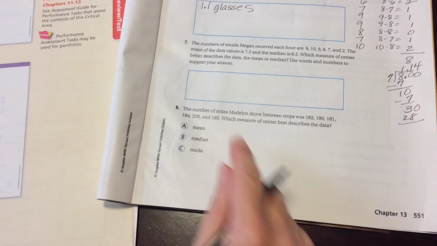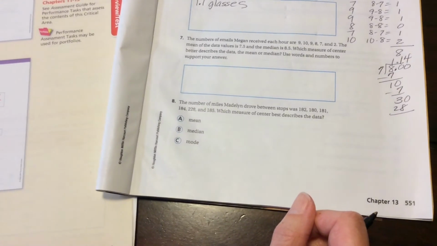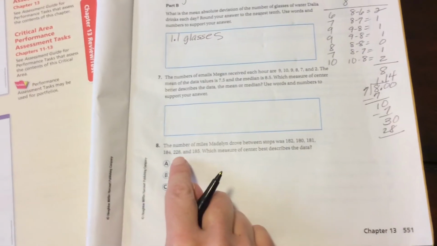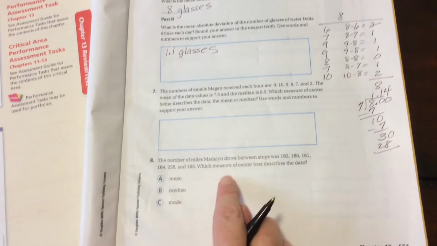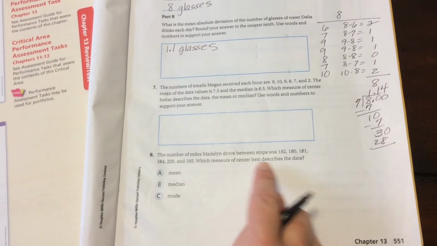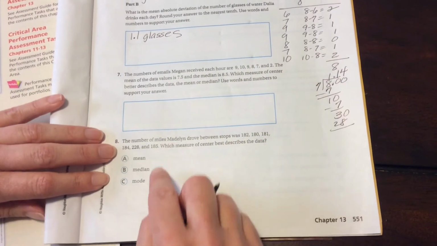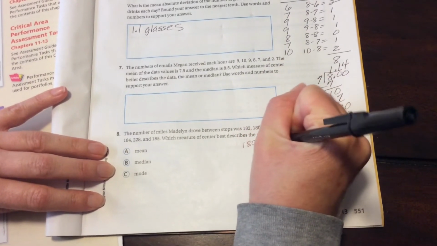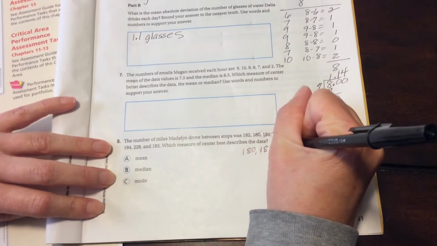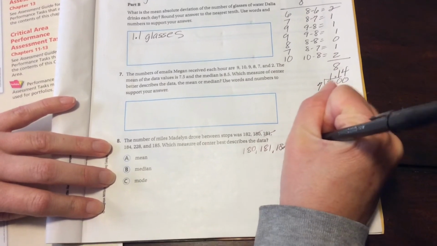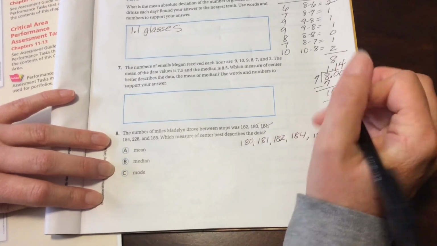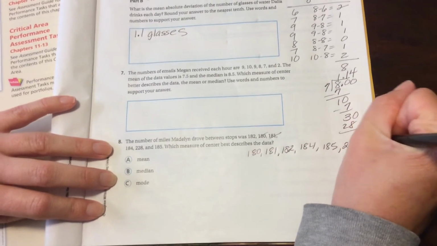Number 8. The number of miles Madeline drove between stops was 182, 180, 181, 184, 228, 185. Which measure of center best describes the data? So on this one, it's asking, is it the mean, the median, or the mode? So I have 180, 181, 182, 184, 185, and 228.